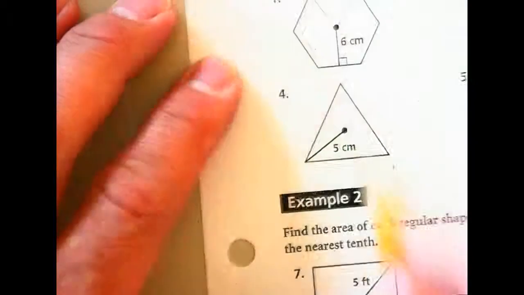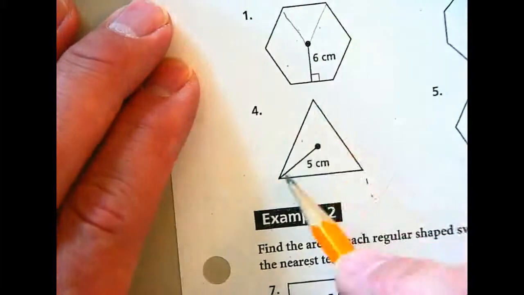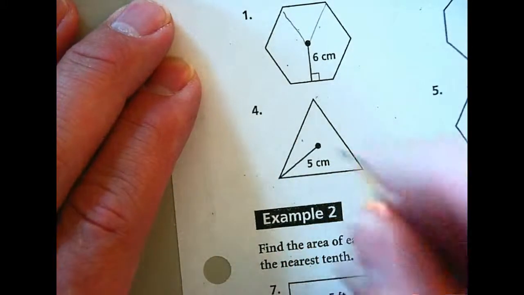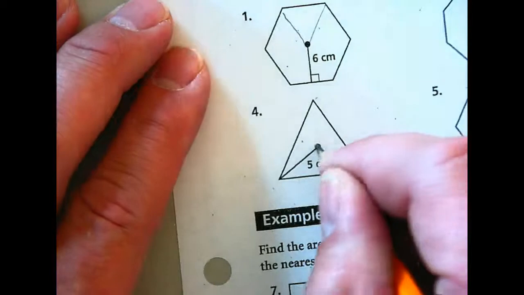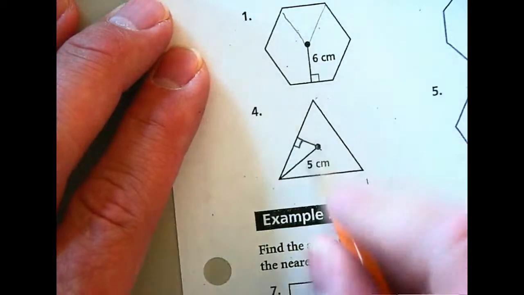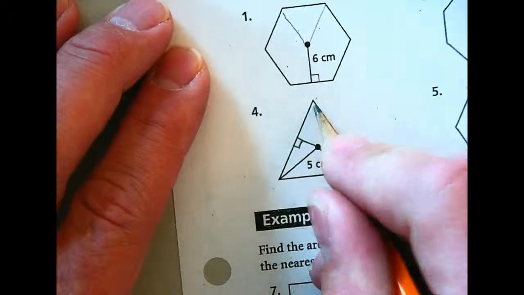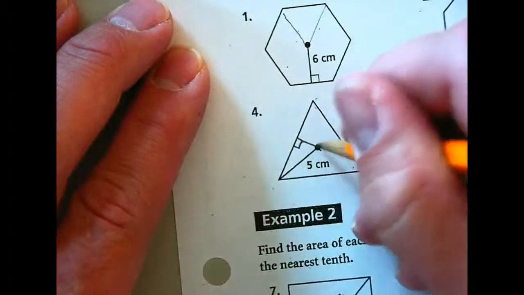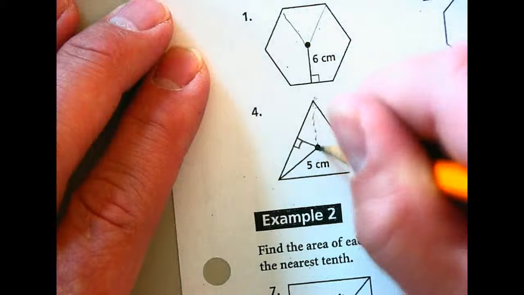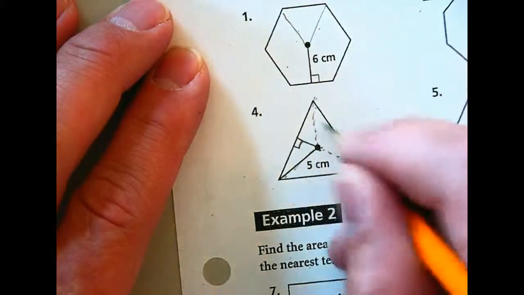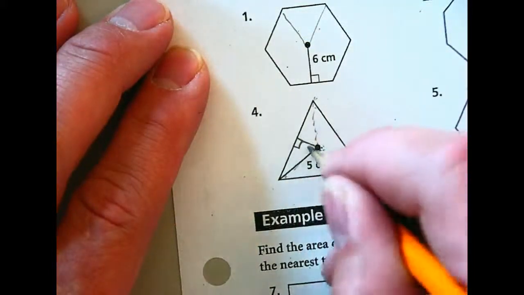This right here on number 4, this is an equilateral triangle. And when you draw this in, I'm going to draw it there so it doesn't look like it's 5. But when you think of this, this is 60, and this is 60. If you were to break your triangle into 3 different triangles, each one of these is 120.